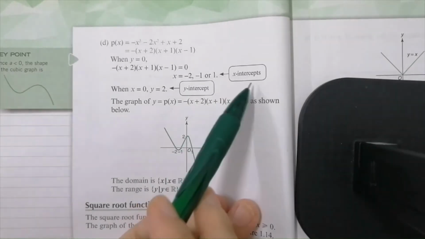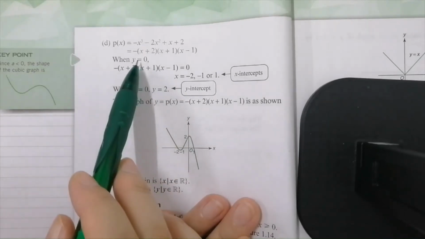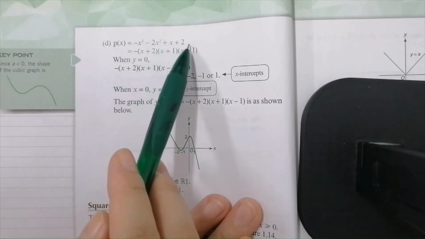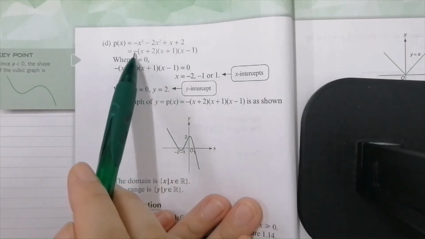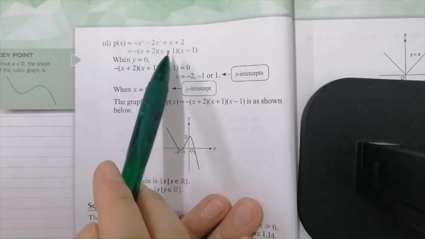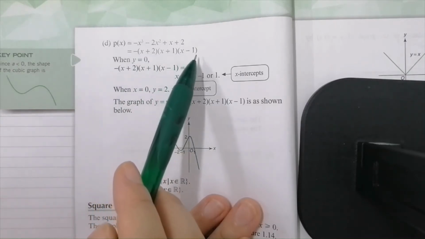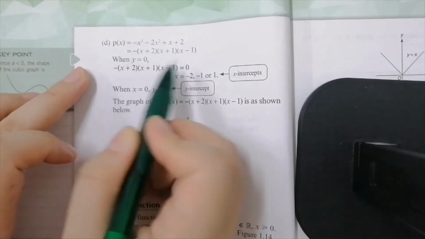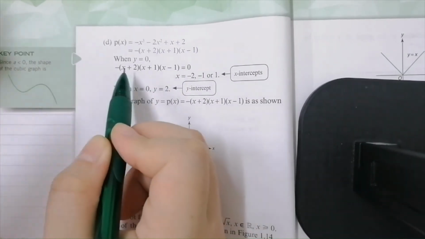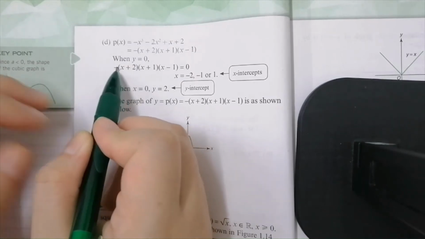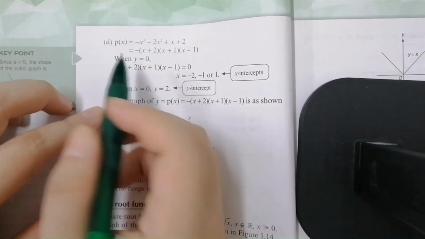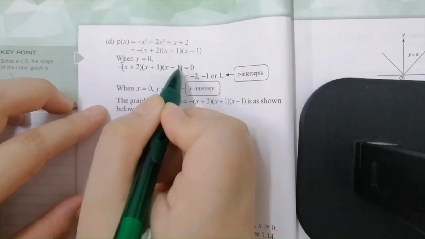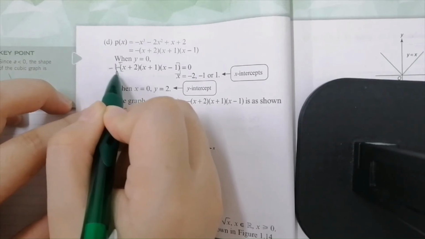To find x-intercepts, y must be 0. Y equals to negative x cubed minus 2x squared plus x plus 2 equals to negative times x plus 2 times x plus 1 times x minus 1. The negative sign is actually negative 1, but normally we don't write coefficient 1, we just put the negative sign. It is actually negative 1 multiplied with x plus 2, x plus 1, and x minus 1.